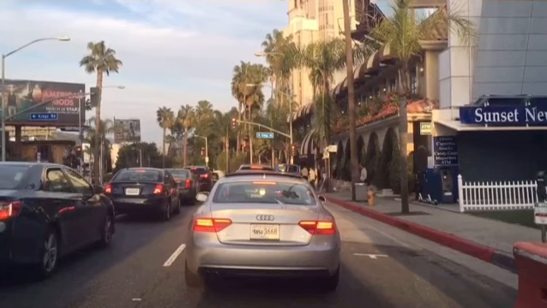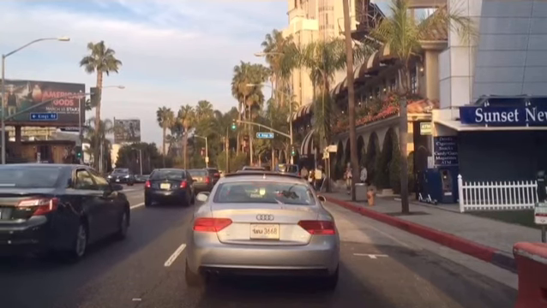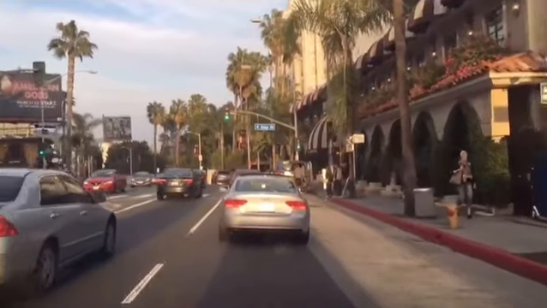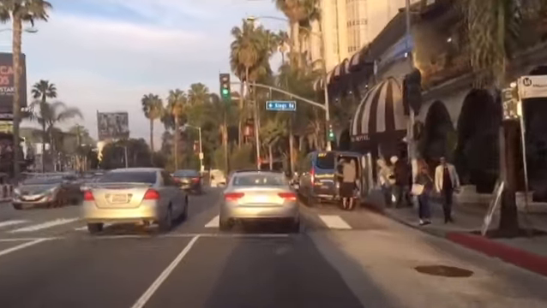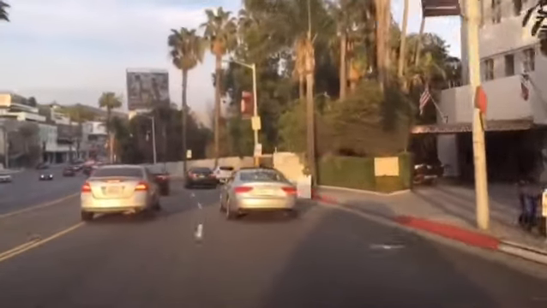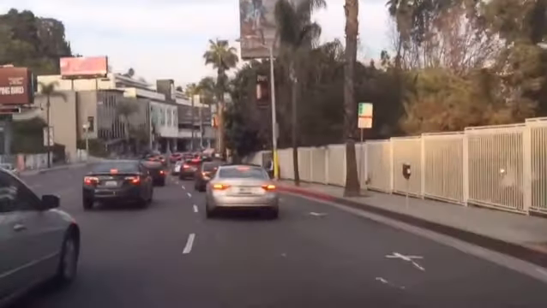So the Santa Monica Hollywood Fault, the Hollywood Fault, Sunset runs along it up until Hollywood Boulevard basically starts, at which point the fault kind of curves upward and starts to go along what the line of Hollywood Boulevard would be instead. So we're gonna make that turn in a little bit and head toward Hollywood Boulevard.